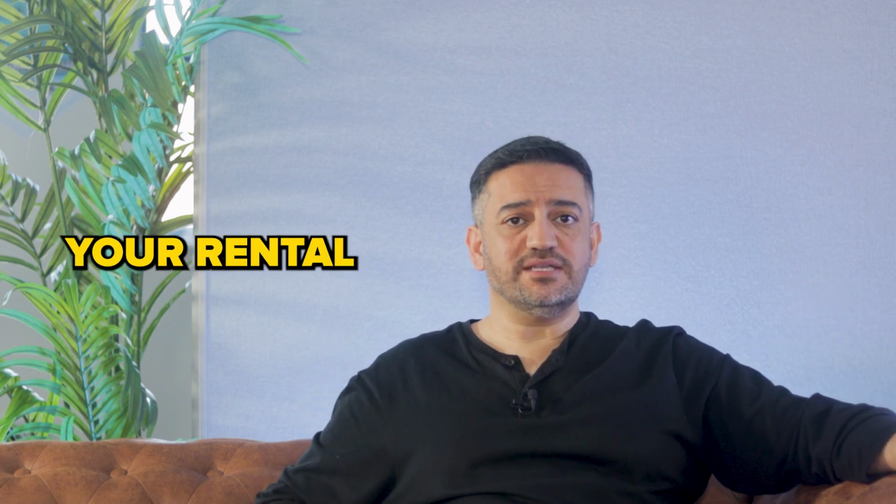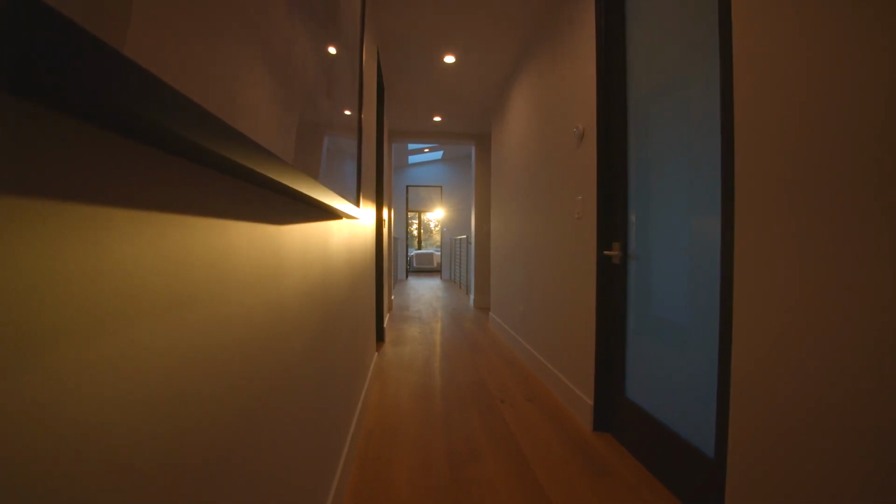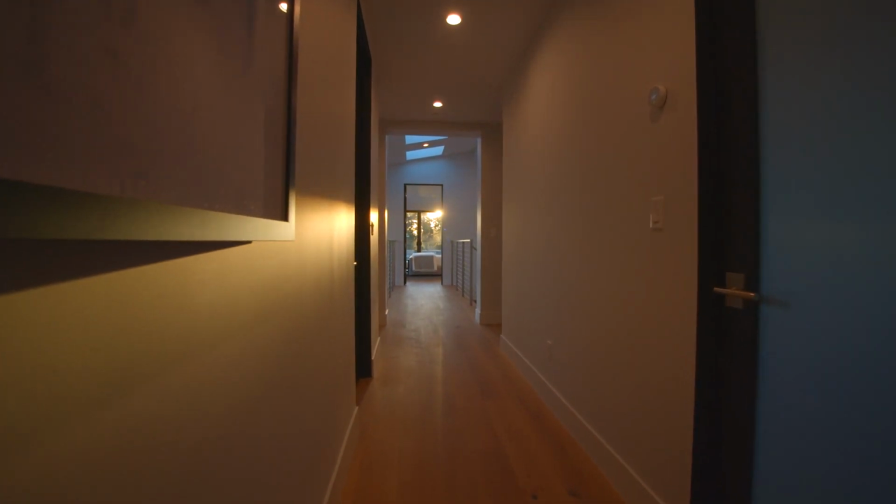Tips for increasing your rental income. When the property is vacant, first of all, and you haven't got a tenant in that property and you're trying to attract a tenant in, remember they'll be making a decision of making this their home literally within a few minutes of spending time in that property. So a few things we can do beforehand.